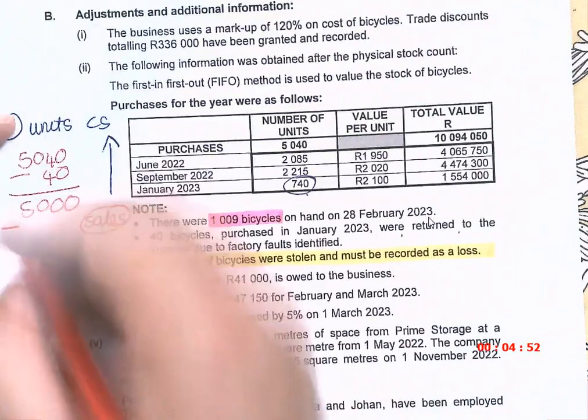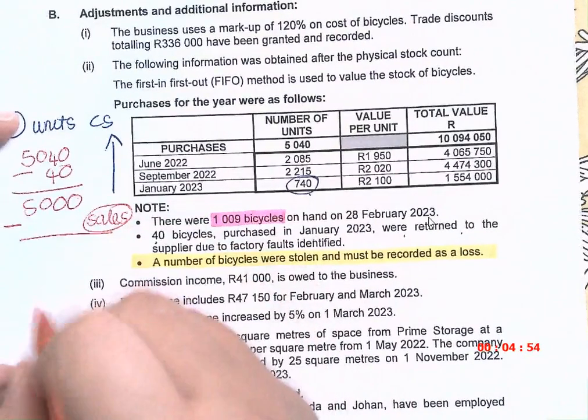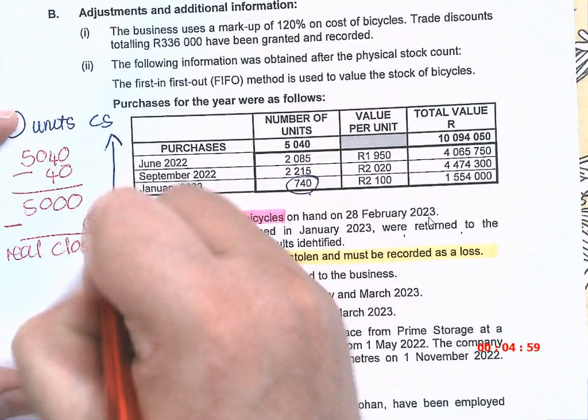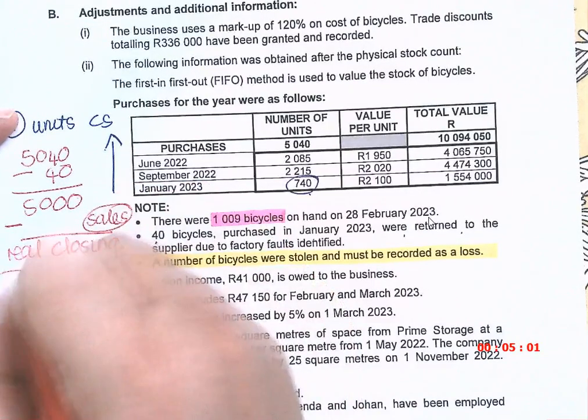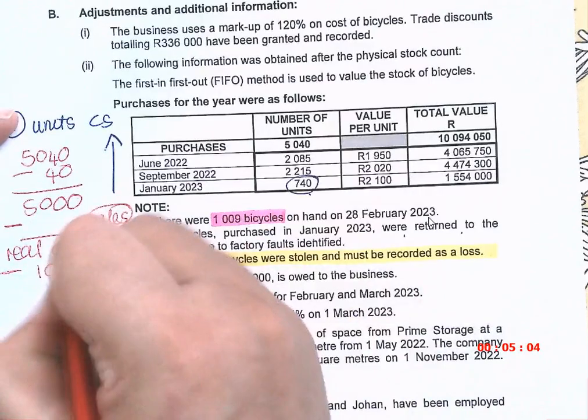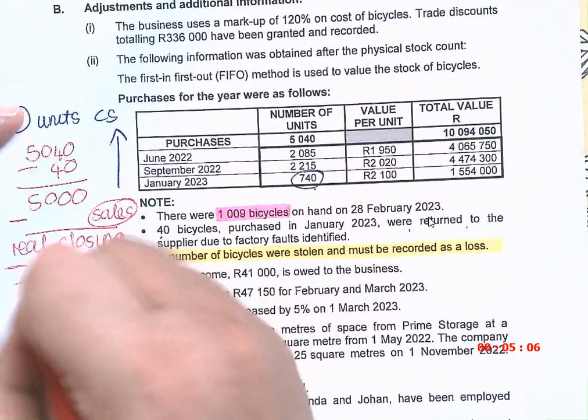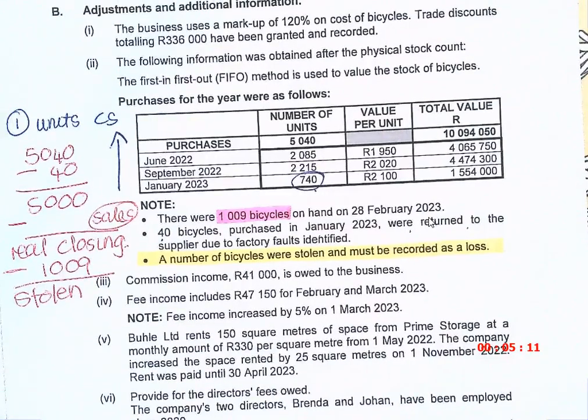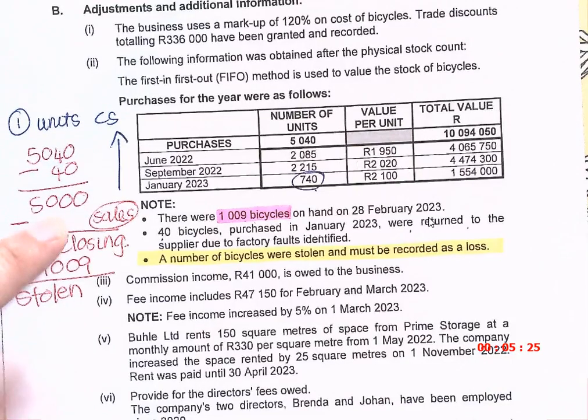If I get the sales, subtract the sales, then I would get the real closing balance I'm supposed to have. Right. Then I subtract that 1,009. And then what is left is stolen. You get what I did? No. So let me repeat it. I go look, how many bicycles do I have available to sell? I got that by saying my opening balance, which we don't have, is 0. Add the purchases, less the return. So I have available 5,000.